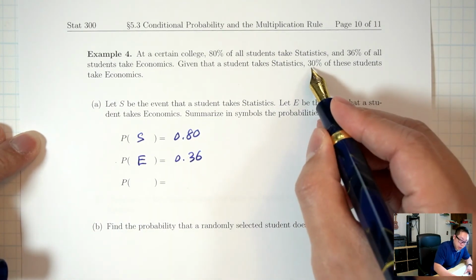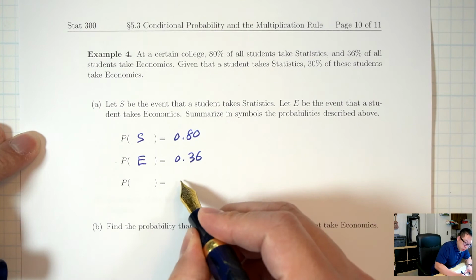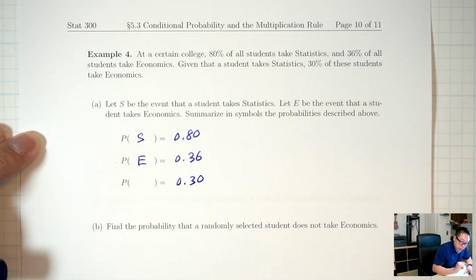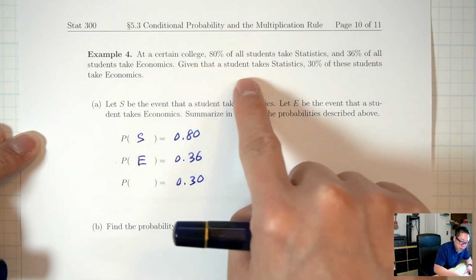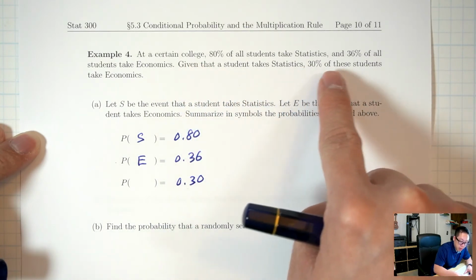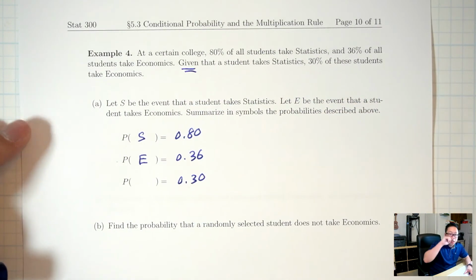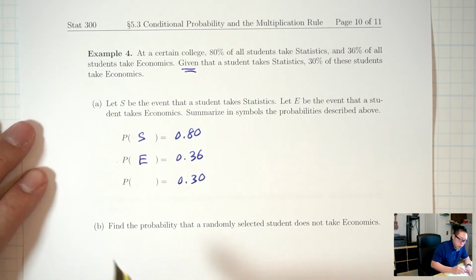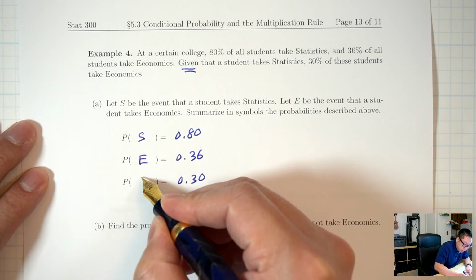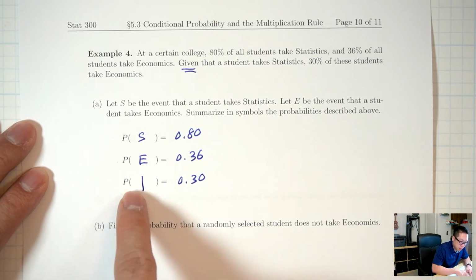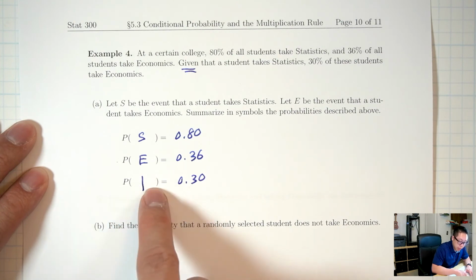The last percentage here is 30%, which is 0.30. And this stands for, given that a student takes statistics, 30% of these students take economics. So keyword here is the word given. So this is going to be a conditional probability. So in symbols, it's going to be something given something else, right? So the question is, is it S given E, or is it E given S?